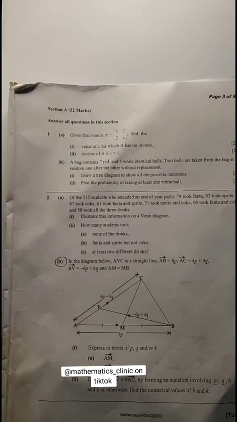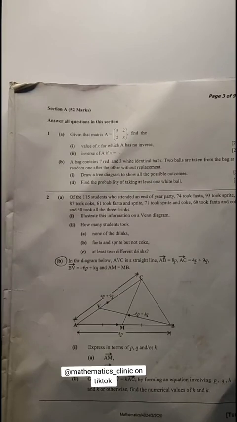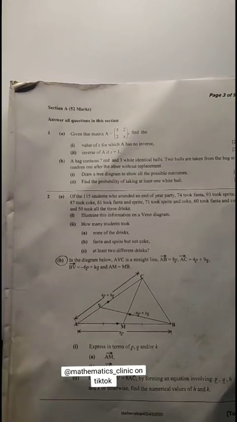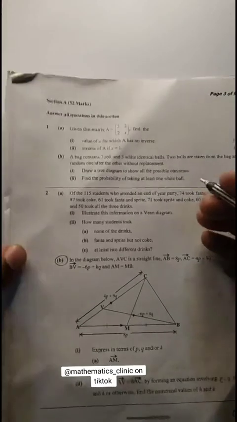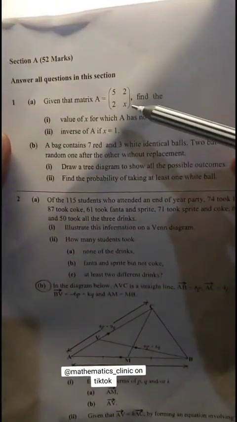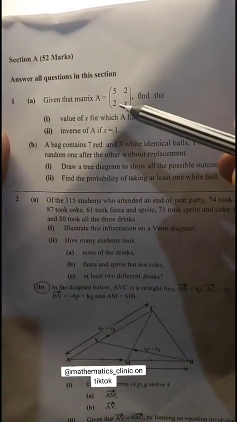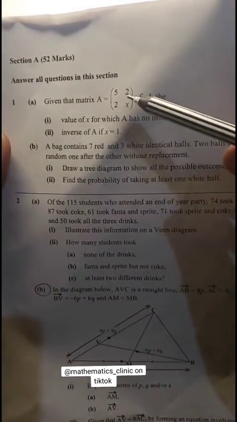So what happens if your matrix has no inverse? That means it's a singular matrix. That means its determinant is 0. Okay, so how are we going to find this one? We'll say 5 times x, which is 5x, minus 2 times 2.